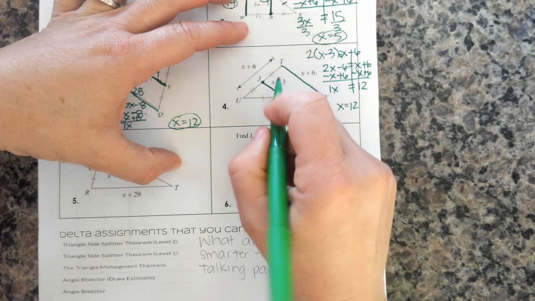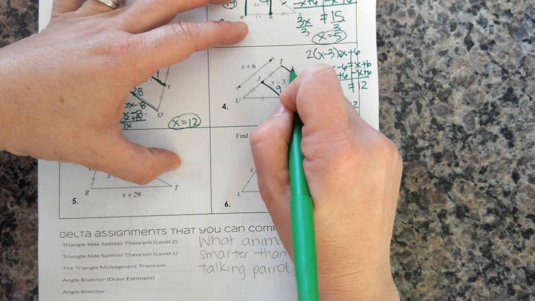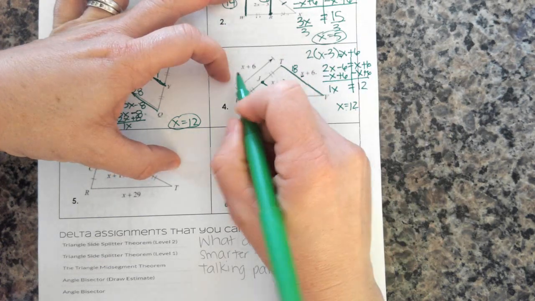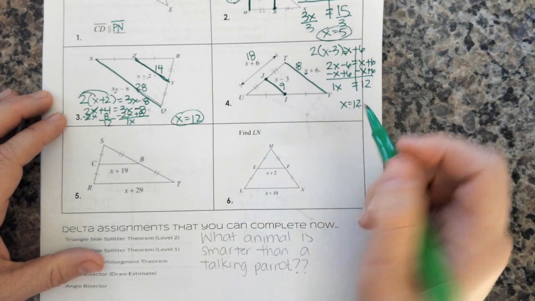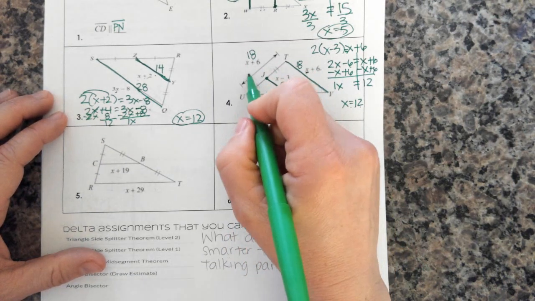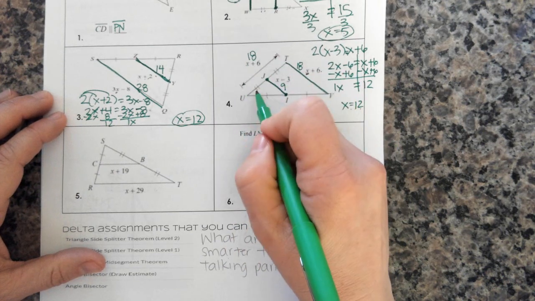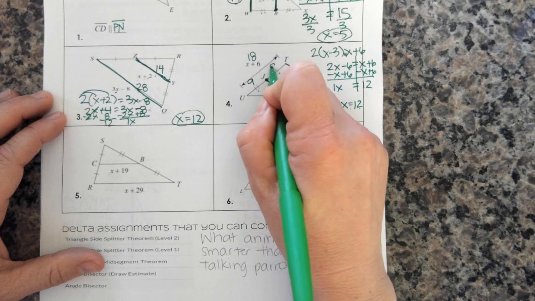So if x is 12, 12 minus 3 is 9. 12 plus 6 gives me 18. And then when I plug it over here, 12 plus 6 is 18 again. So you might be asked what the length of UJ is, or JT. So in that case, since 18 is the whole length, and you've got these two pieces, that means that J cuts it in half. So each of these guys would be 9.